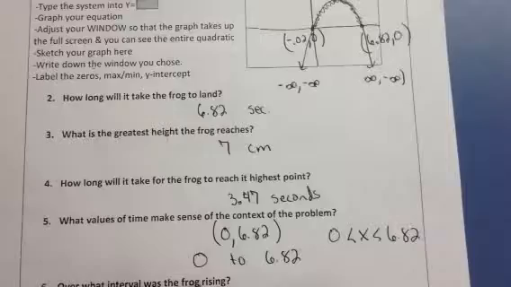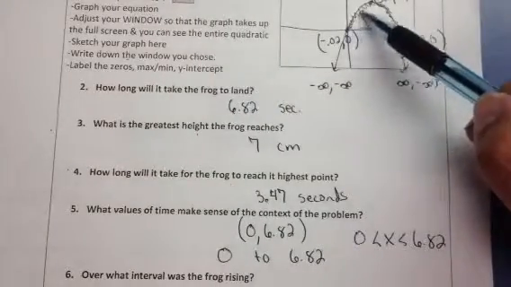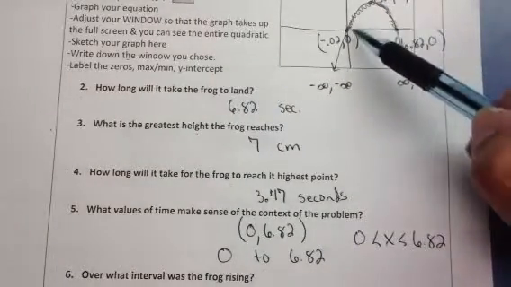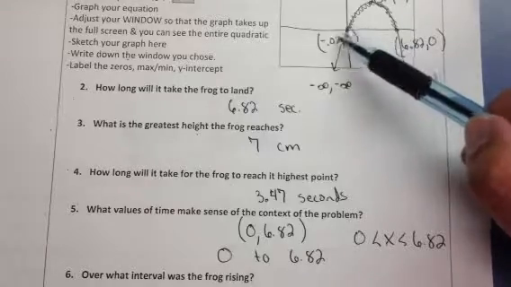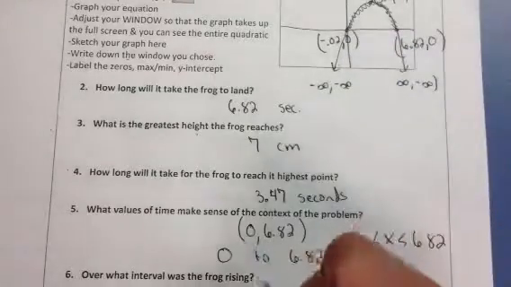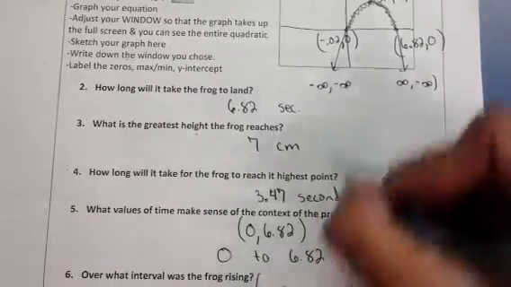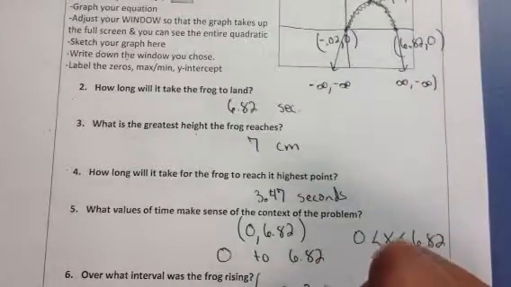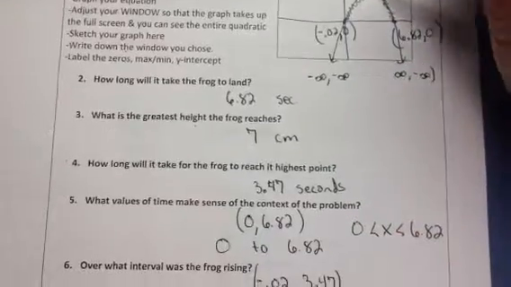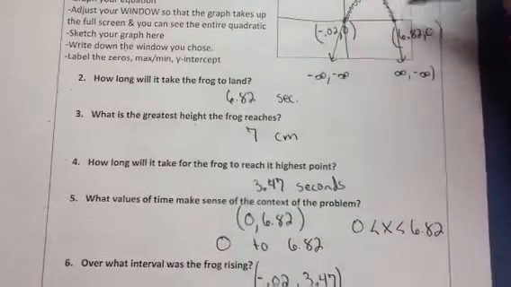Over what interval was the frog rising? This is the rise. This is the falling. So again, I'll use what's on the graph, negative 0.02. You could actually just say 0 if you technically wanted to. Up to 3.47. And where is it falling? From 3.47 down to 6.82.